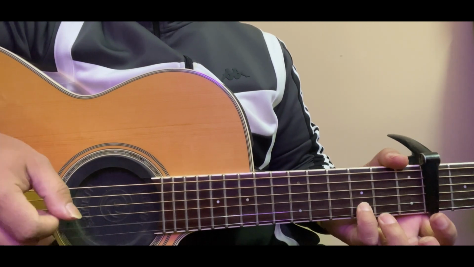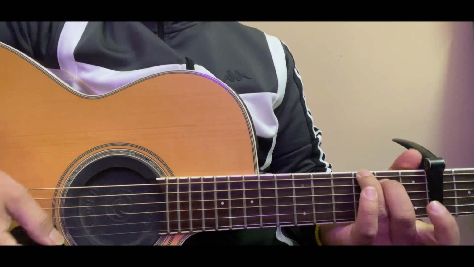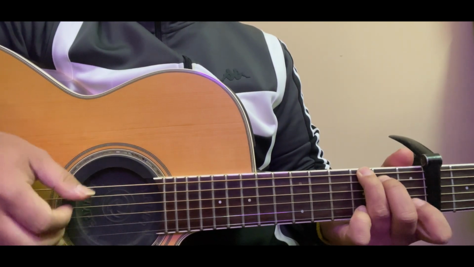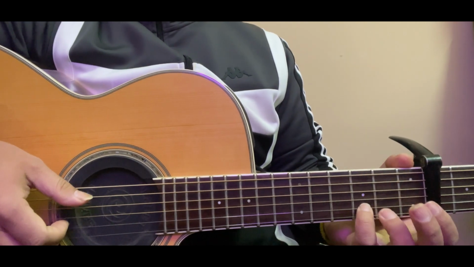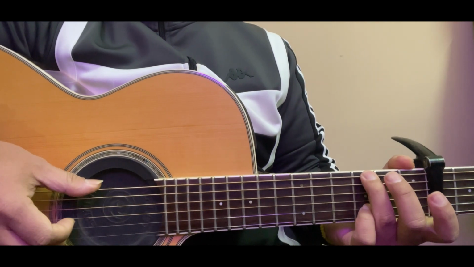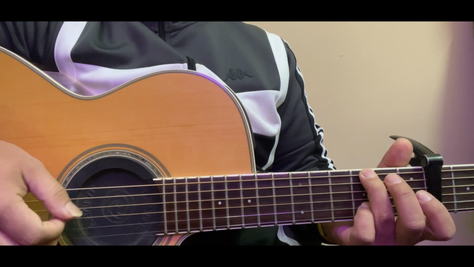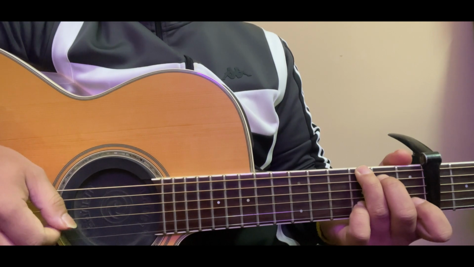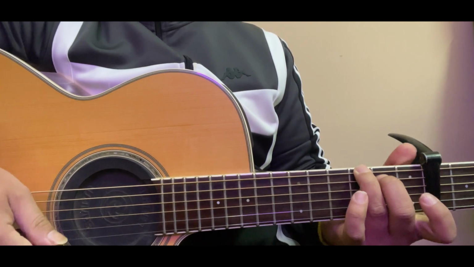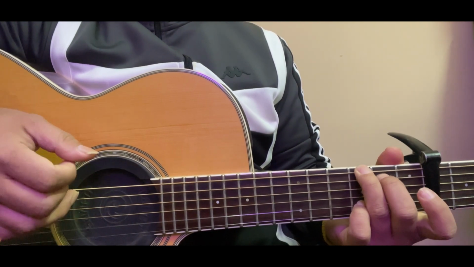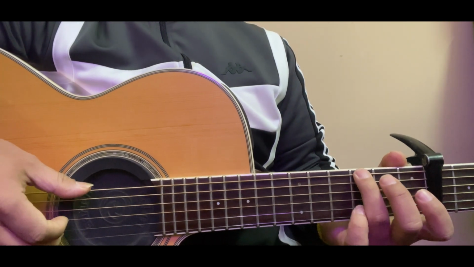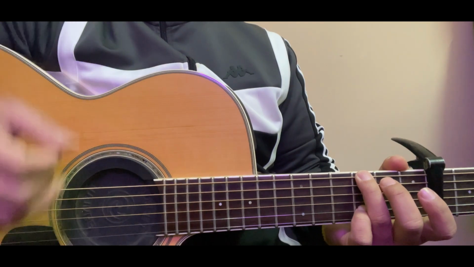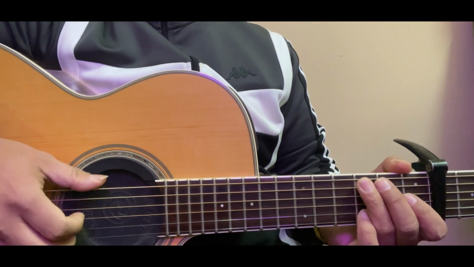And then third fret on the second string. And then play the third fret of the second string and third fret of the sixth strings together. Okay? Like this. And after you play the fifth, sixth string and second strings together, you again pluck the second string for a single time. Like this.